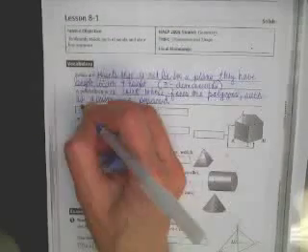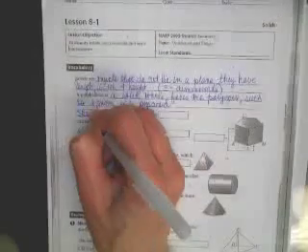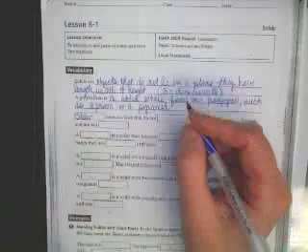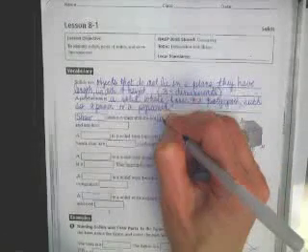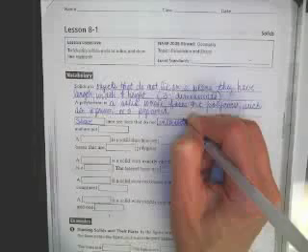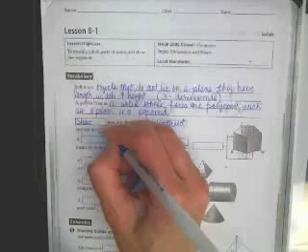Oops, sorry. Trying to get a good location on this here. All right. Skew lines are lines that do not intersect and are not parallel.